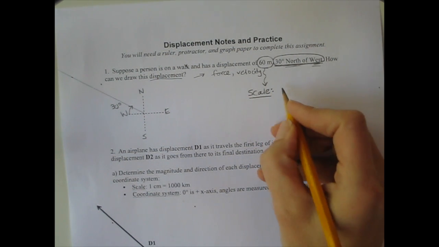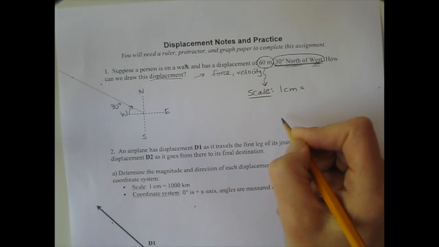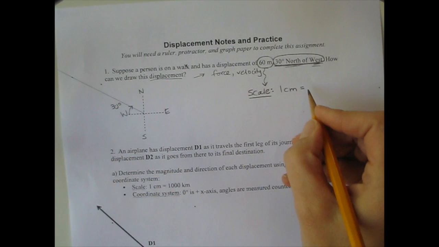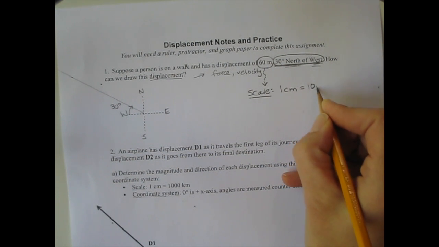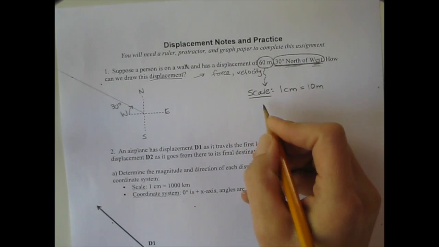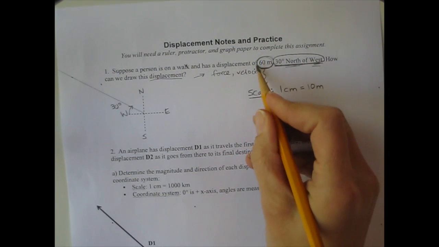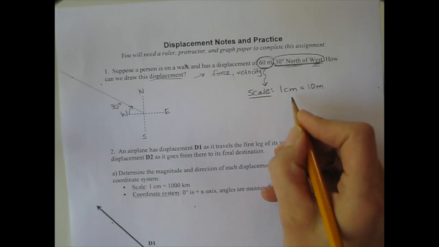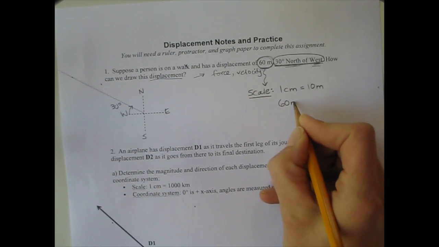I'm going to think of having 1 centimeter on my drawing represent, we could have it represent 6 meters, or you could have it represent 10 meters. Let's do that. So now I need to figure out how long of an arrow do I need to draw for 60 meters if this is my scale. And you might be able to do this in your head, but it's not always easy to do it in your head, so I'll show you how to do it.